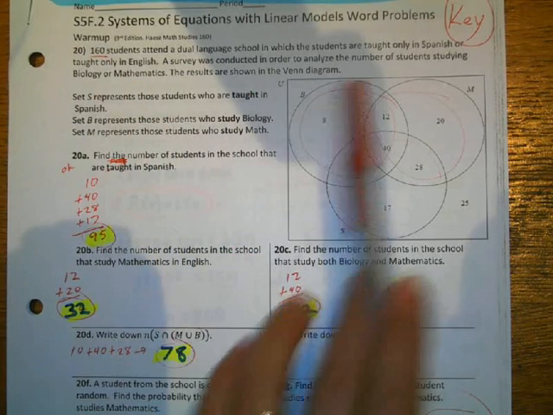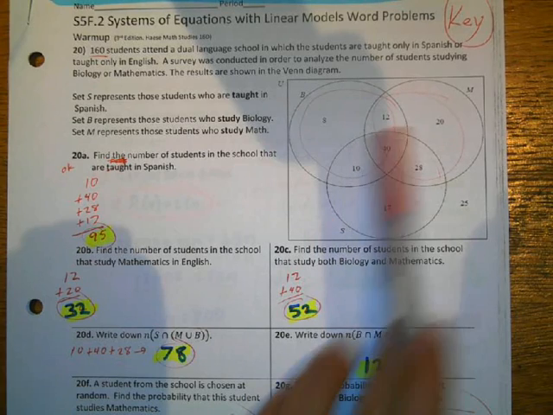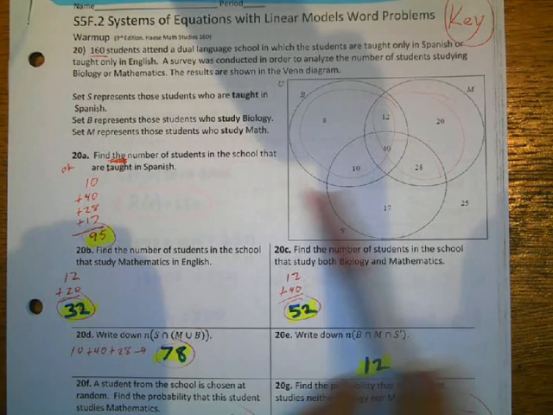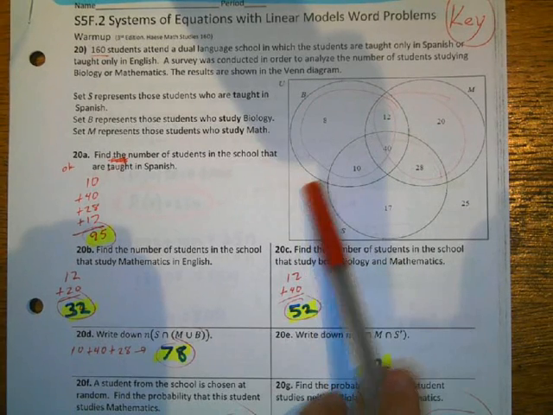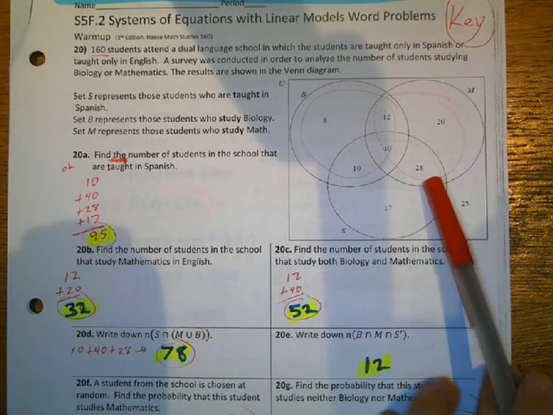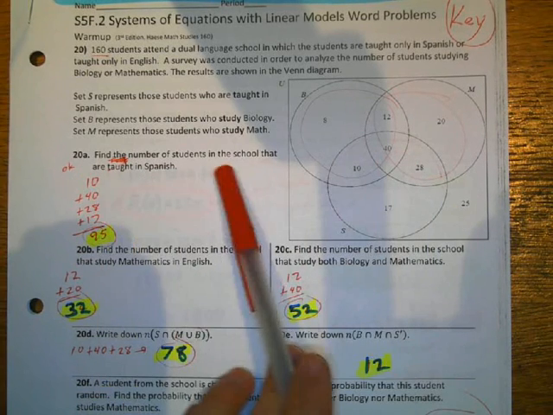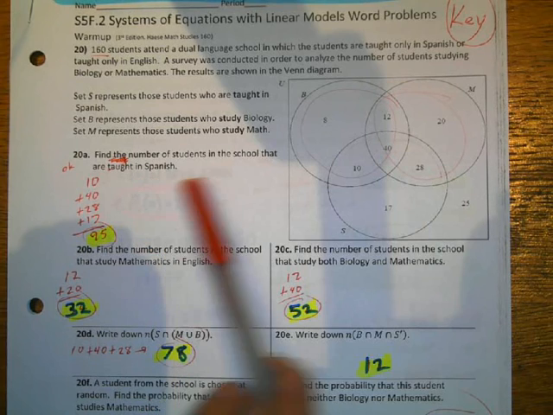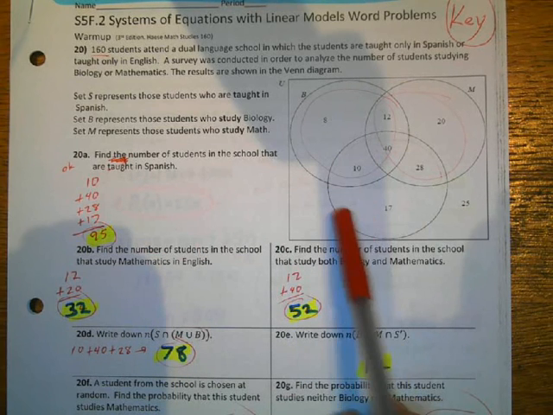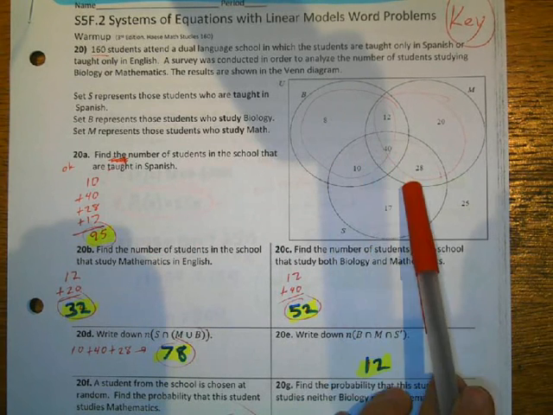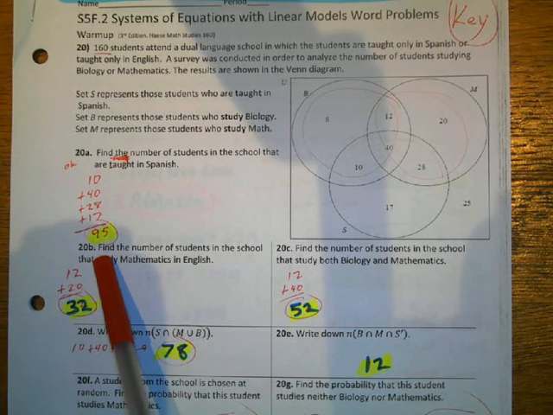Okay, so S is the students taking Spanish, B is the circle taking bio, M is the circle taking math. Find the number of students in the school that are taught in Spanish. So that is 17 plus 10 plus 40 plus 28. Add those together, you get 95.